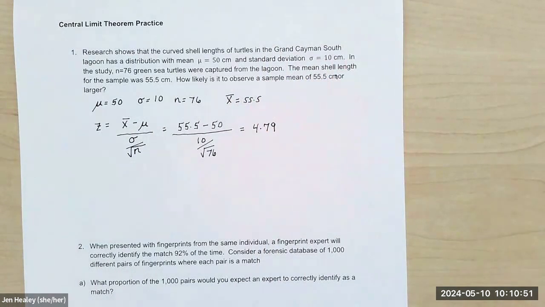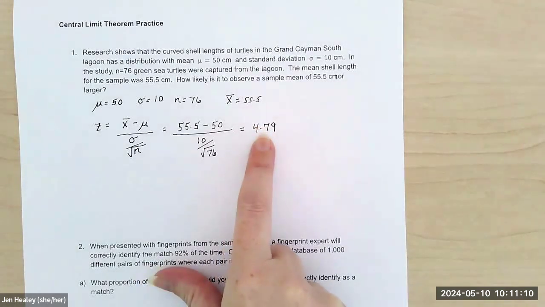All right, before I even go and look at my z table, since this is for Lang's midterm, you guys are using the weird z table. But before I even go and look at the weird z table, what do I know about a z-score of 4.79?